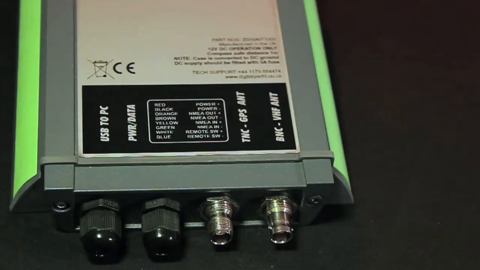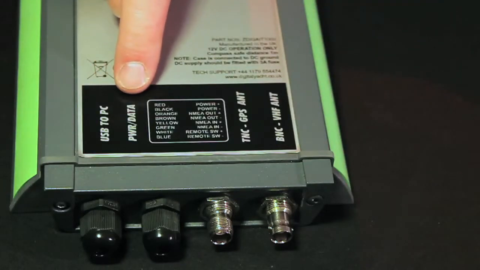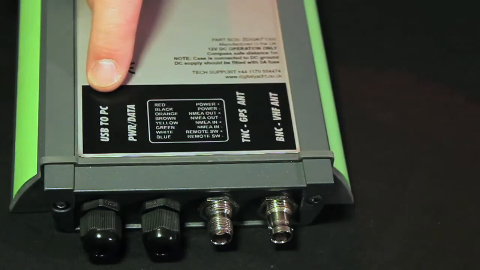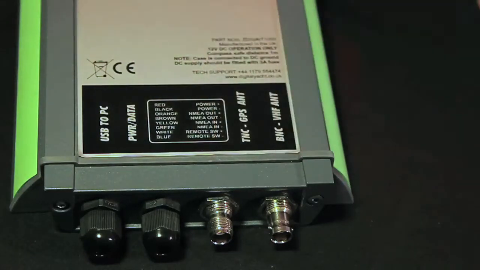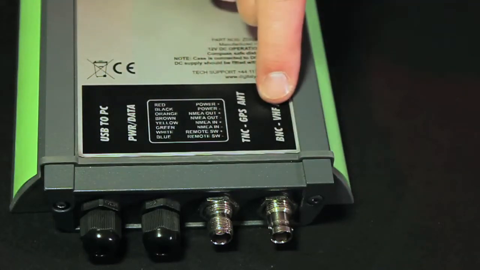So you'll see that with a Class B device, there's no display. Instead, you've got connections that go directly to your chart plotter or to a PC. You'll also see that there's two antenna connections, one for the GPS and one for the VHF.